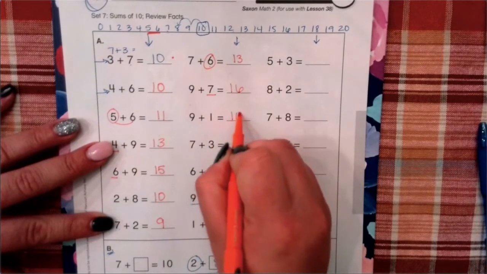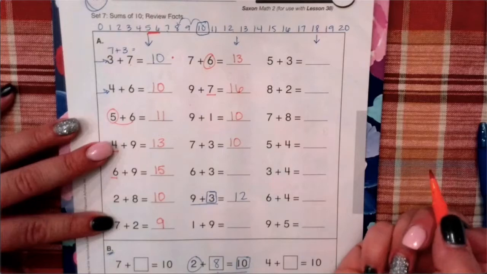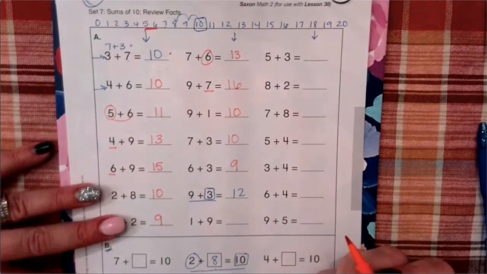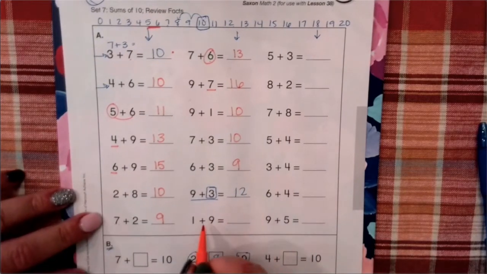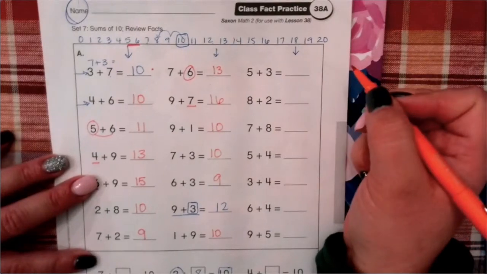9 plus 1 is 10. 7 plus 3 is 10. 6 plus 3 is 9. 9 plus 3 is 12. We already did that one. Hopefully you had that answer written in. 1 plus 9 is 10. Let's go to the last column, please.